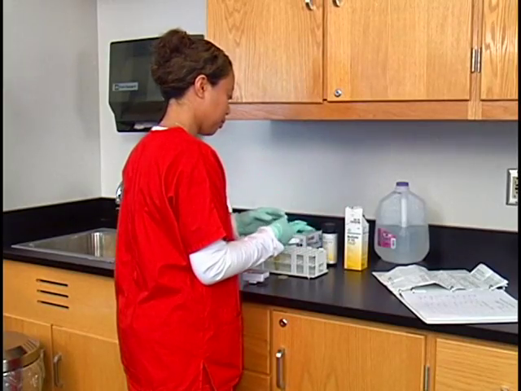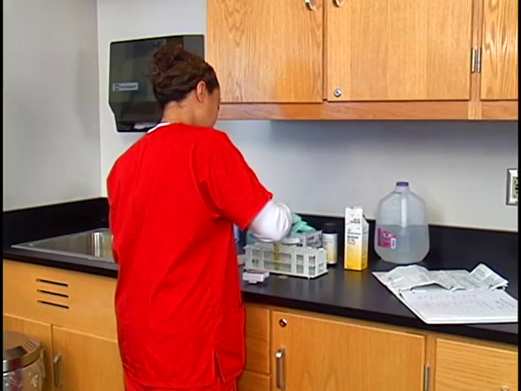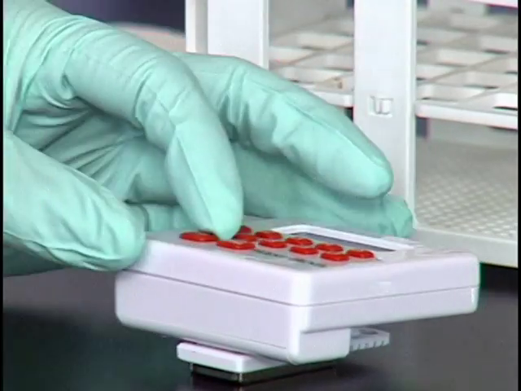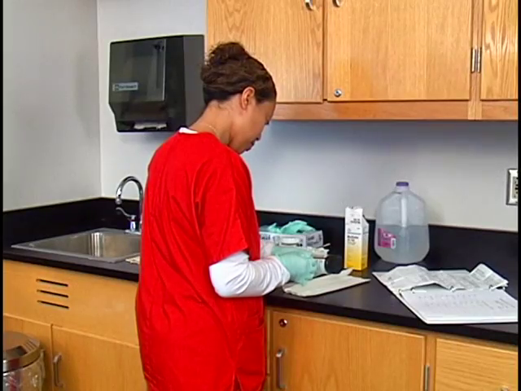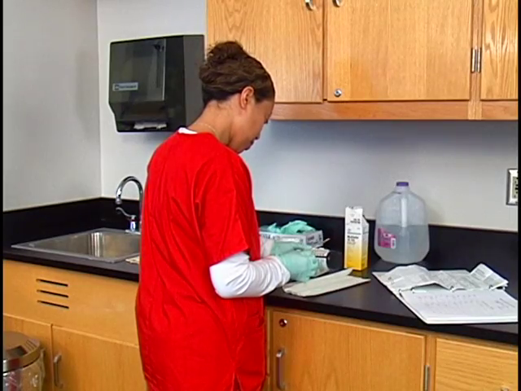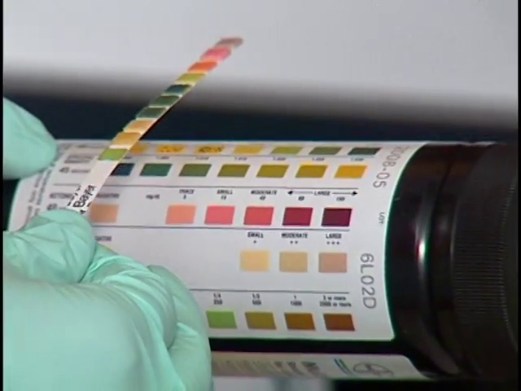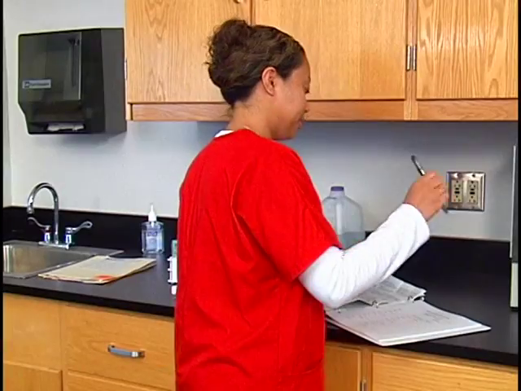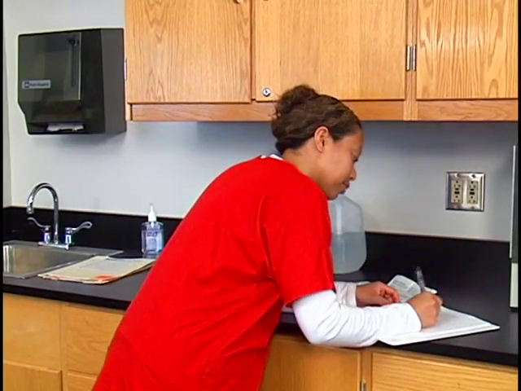Next, immerse a Multisticks reagent strip into the control solution. Start the timer and read the results at the proper reading times. Chart the control results in the quality control log sheet.